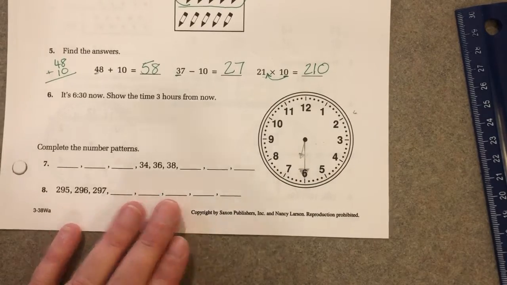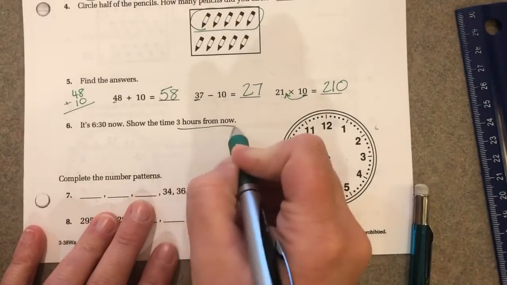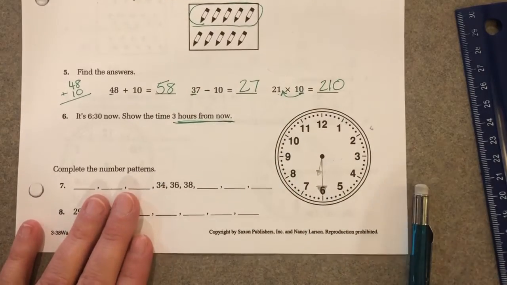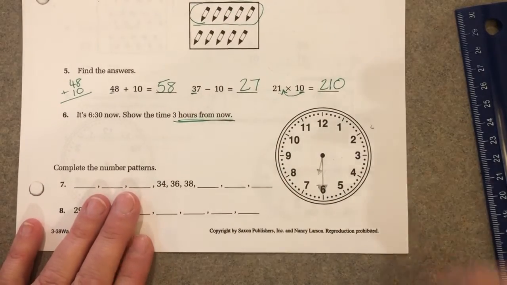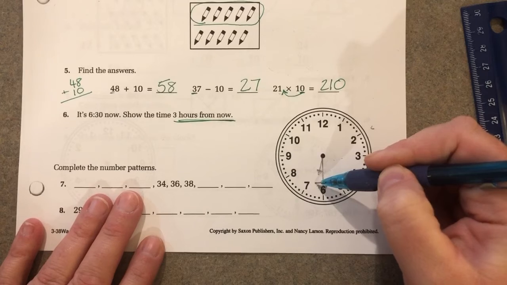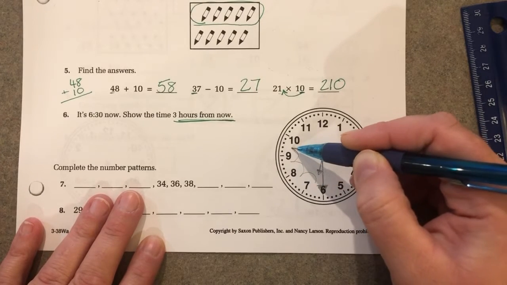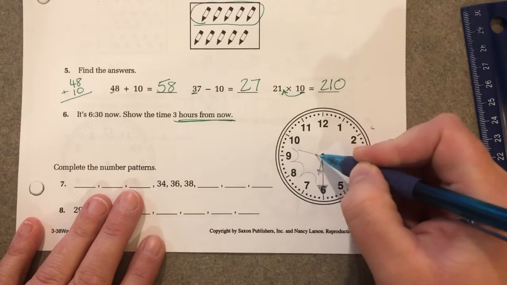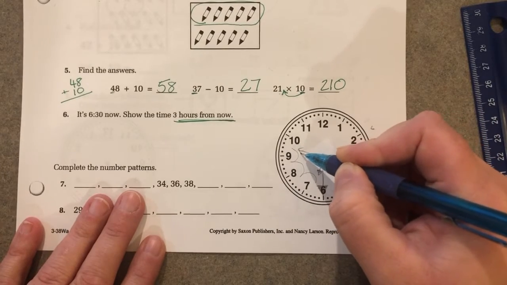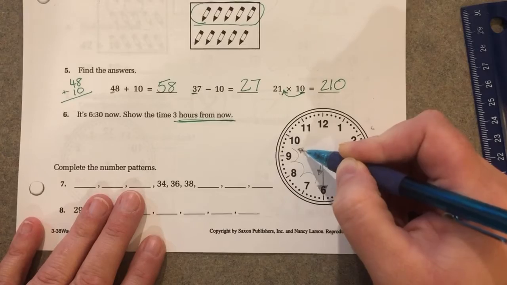6:30 now. We're going to go with 3 hours from now. So that means we have to go jumping forward 3 hours. So let's make our jump. We started here, 1 hour, 2 hours, 3 hours. So the hour hand is going to be halfway between the 9 and the 10.